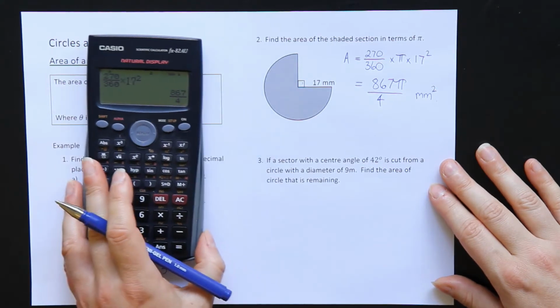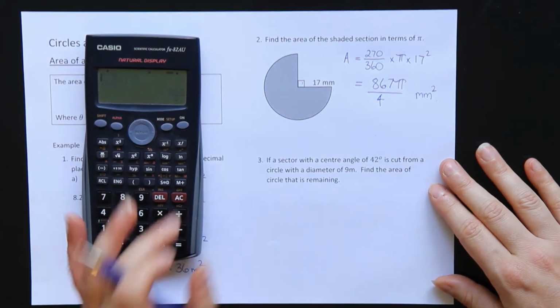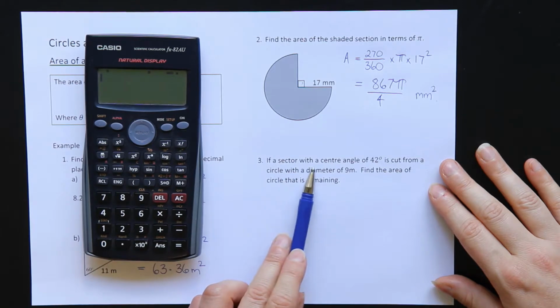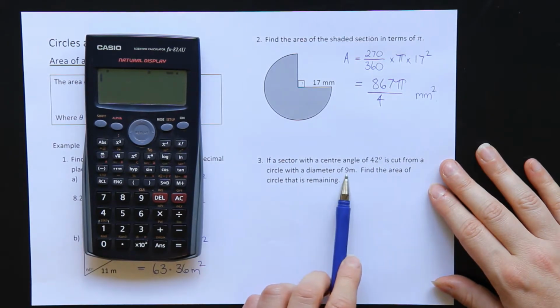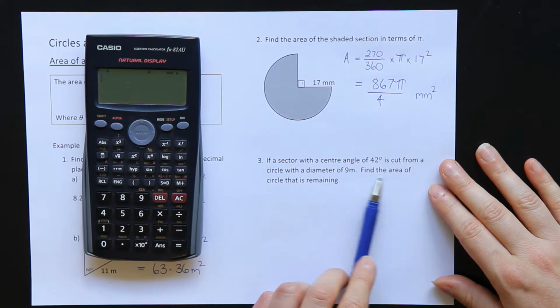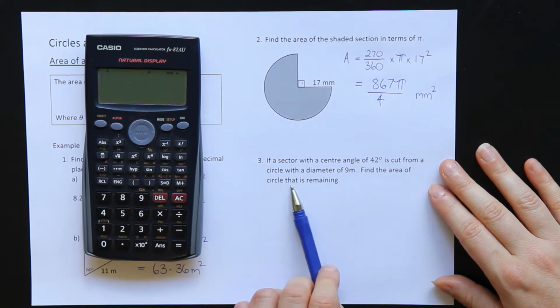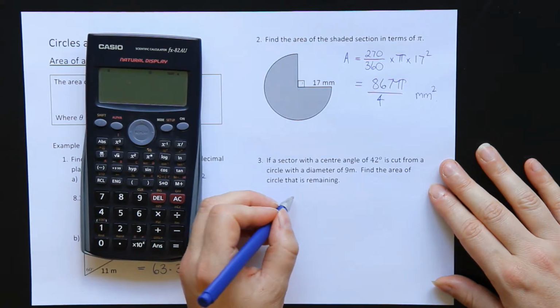Alright, question 3. If a sector with a center of 42 degrees is cut from a circle with a diameter of 9 meters, find the area of the circle that is remaining. So I have a circle.